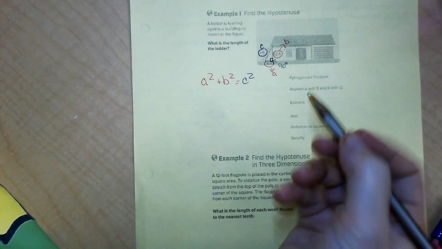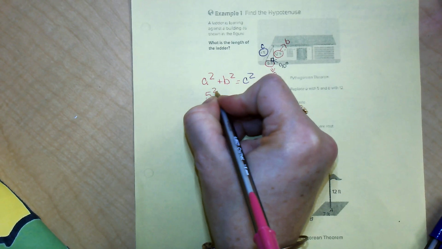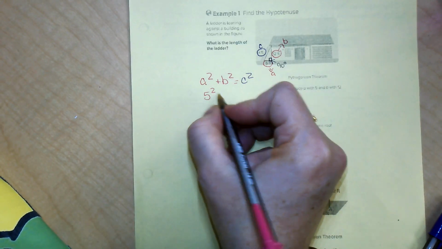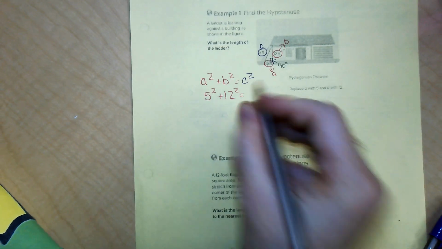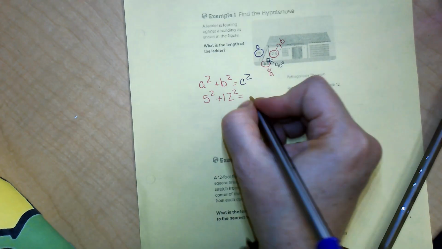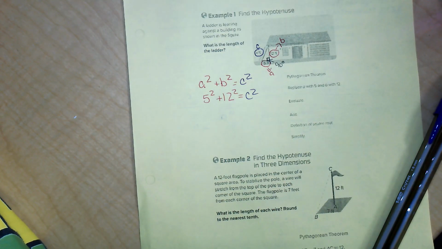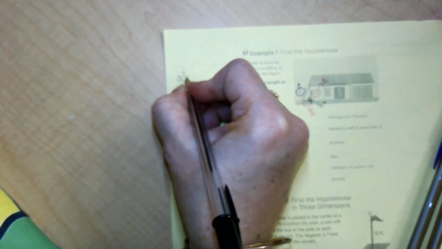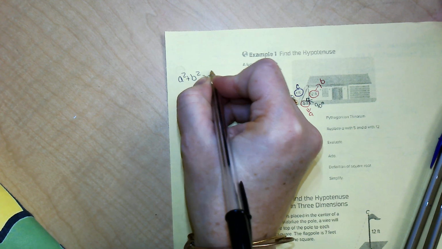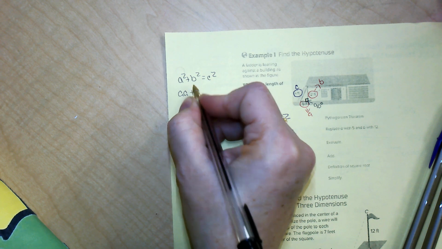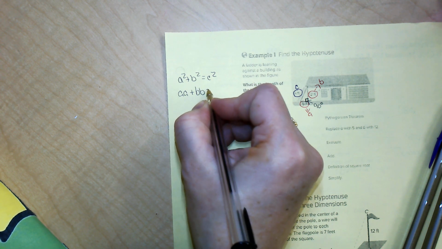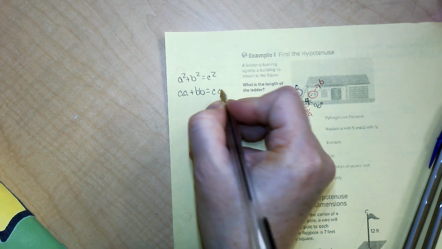So let's fill in what we know. Well, we know a is 5, so 5 squared. We know b is 12, plus 12 squared. And what we don't know is c. That's what we're looking for. So c squared. All right, now remember from the front, a squared plus b squared equals c squared. A squared is a times a, b squared is b times b, and c squared is c times c. Okay?